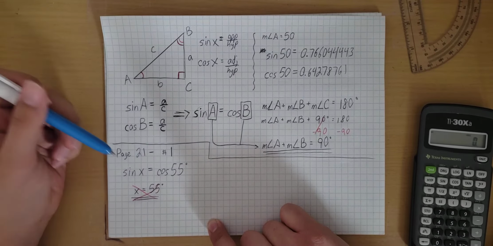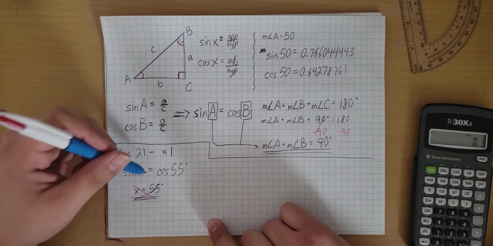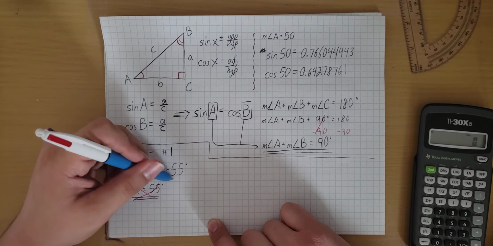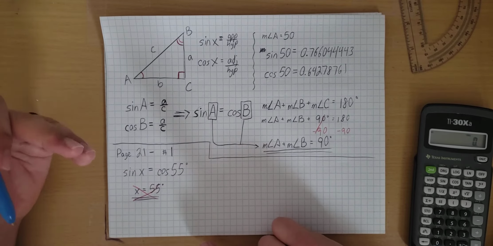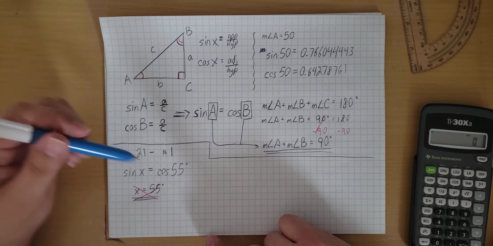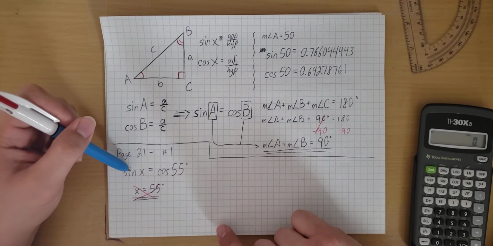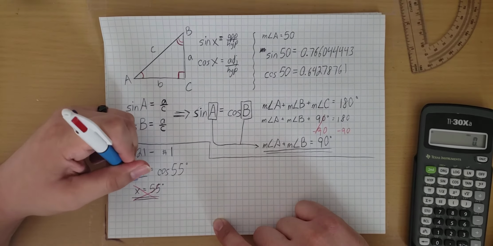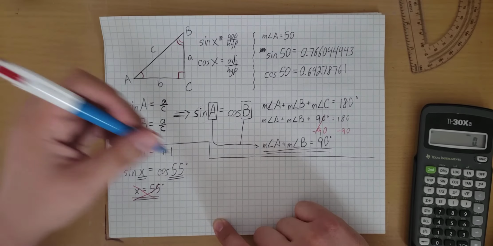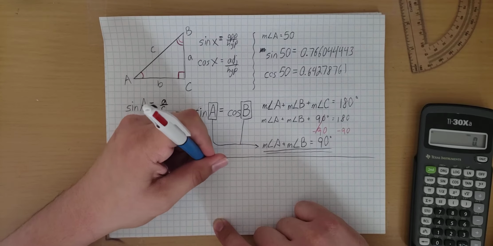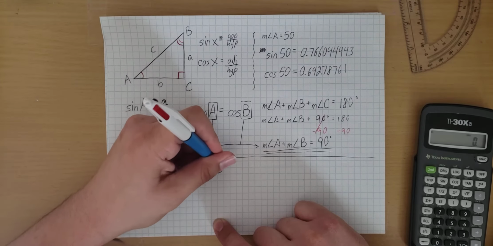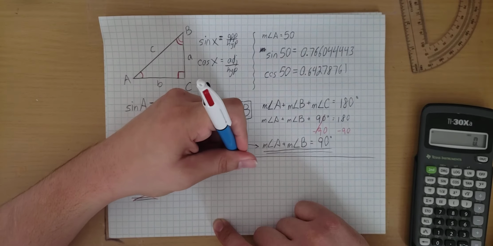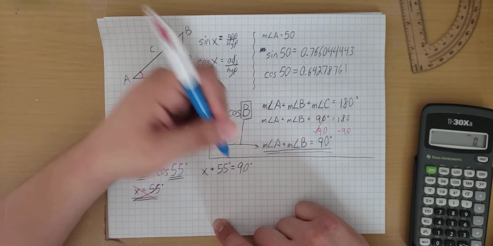Since one side is sine and the other side is cosine, what we can definitively say is that x and 55 are complementary, meaning they add up to 90 degrees. So again, since we have sine on one side and cosine on the other, if I take x and 55 and add them together, it must equal 90 degrees.